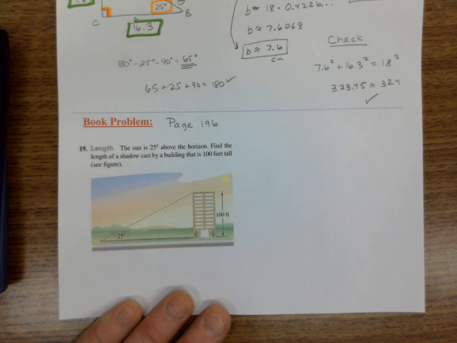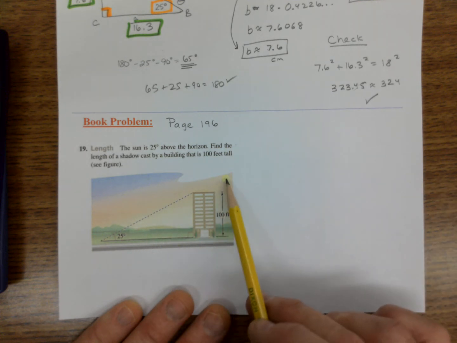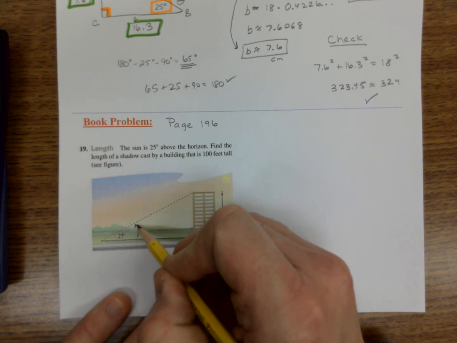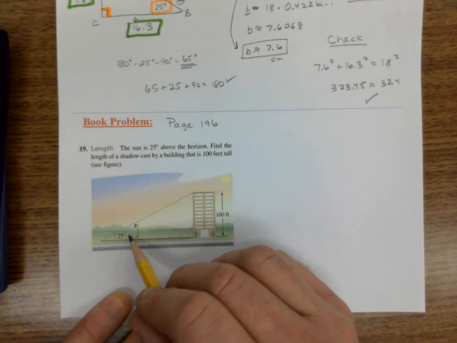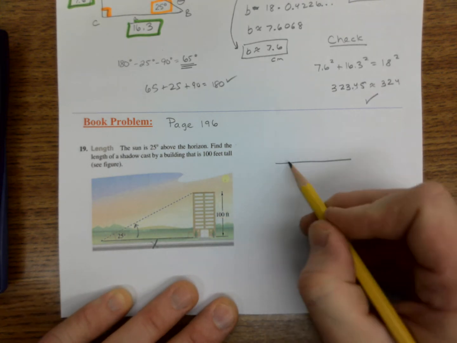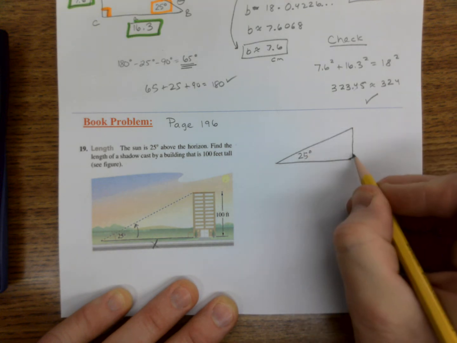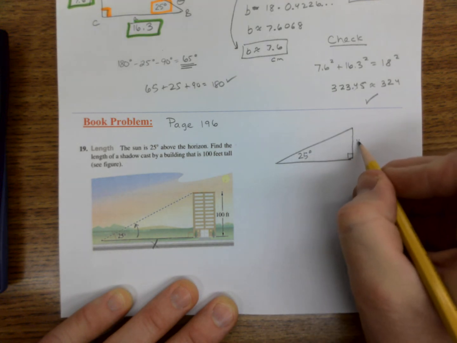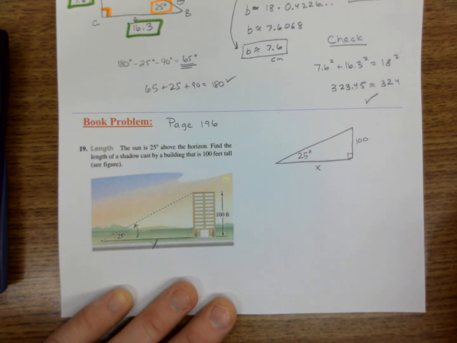Well, the key to these problems is setting up a picture, and they've given you this picture here. We have a building, the sun, and this angle up from the ground to the sun is 25 degrees. That's an angle of elevation, and we want to find this side. So let me redraw this over here. And this is 25 degrees. Buildings are built at right angles, and this is 100 feet tall. And we're missing this side right here.